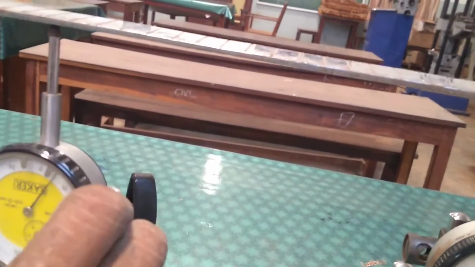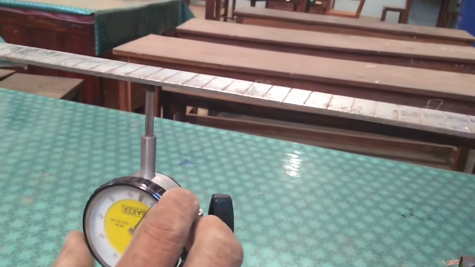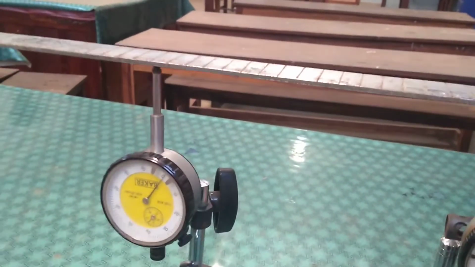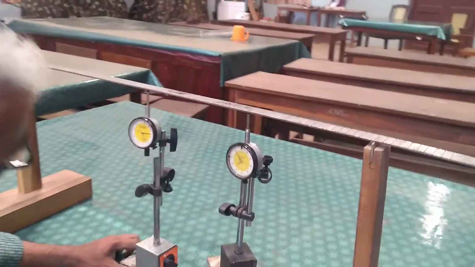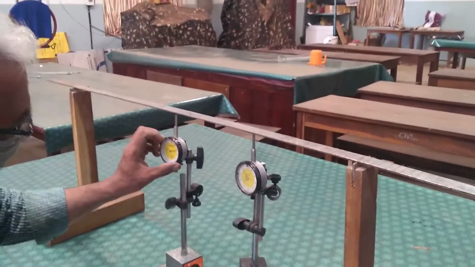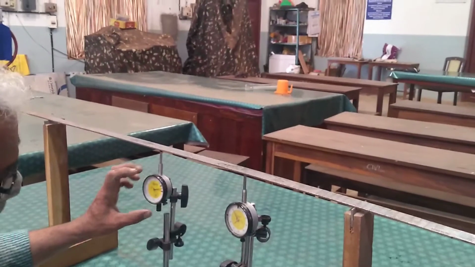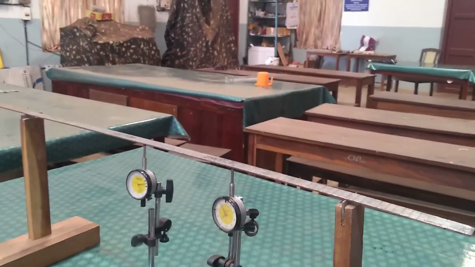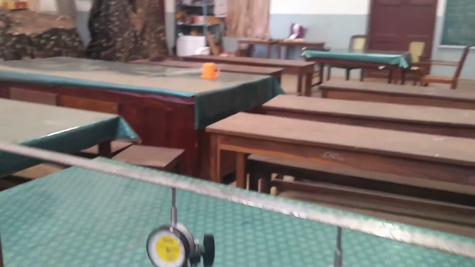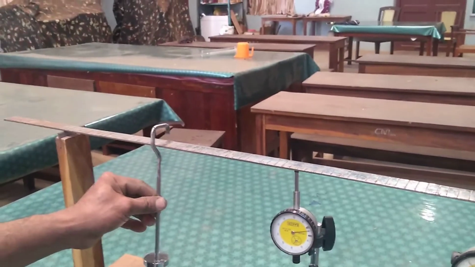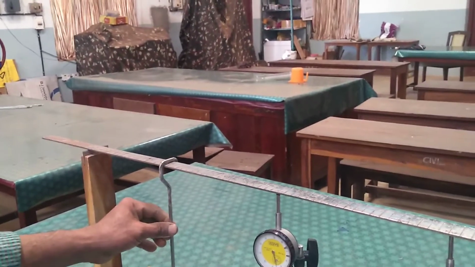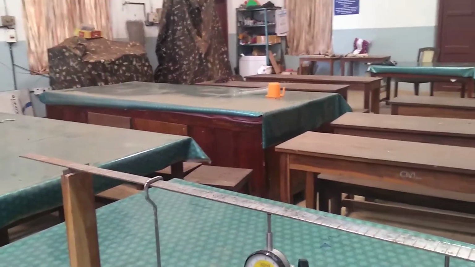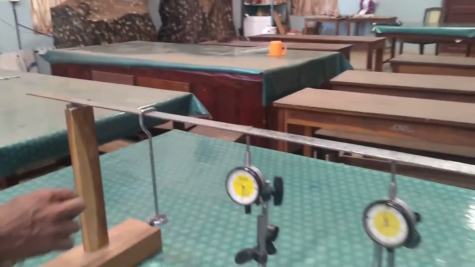Then the dial that is provided at the midspan, for checking whether it is correct or not, that also may be taken as 0. Then the hanger is to be kept at the first quarter span. So the loading point and deflection measuring points are interchanged. Then again you repeat the same procedure of loading that is followed at the second quarter span.